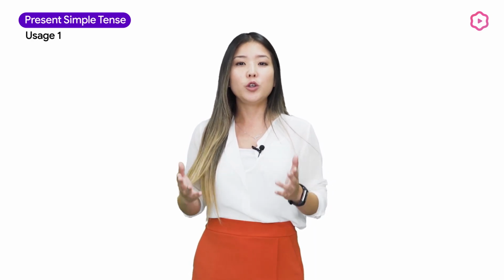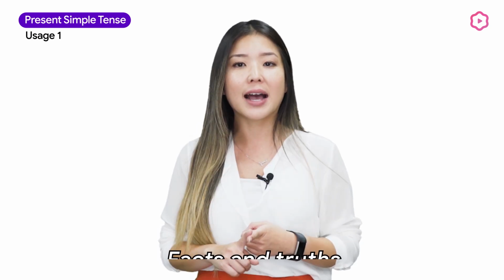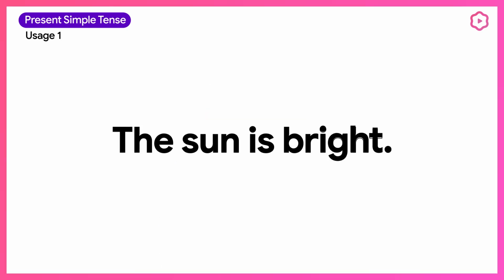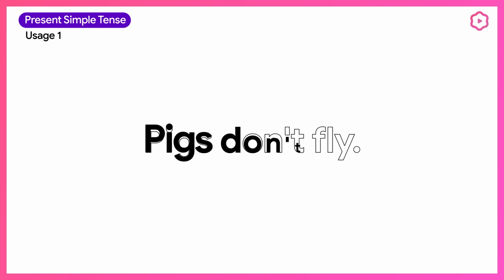Now, let's take a look at the first usage of the present simple tense. We use this tense to talk about facts and truths. Let's take a look at the first example sentence. The sun is bright. That is a truth. That does not change. Everybody knows that the sun is bright. The second example is the same. Pigs don't fly. Pigs don't have wings, so they do not and they cannot fly. That is a fact.